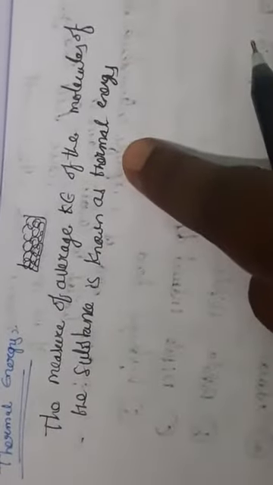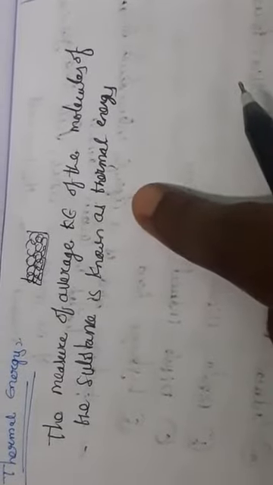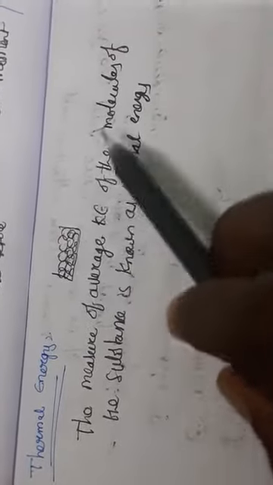Thermal energy is the measure of the average kinetic energy of the molecules of the substance. If you take a solid state, we consider individual molecules, and for each individual molecule we take its energy. If you take only one molecule, we see the kinetic energy of that molecule. We take the average over each molecule in the substance, and we call it thermal energy.